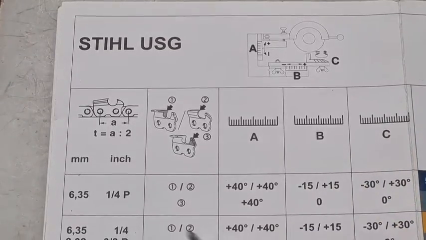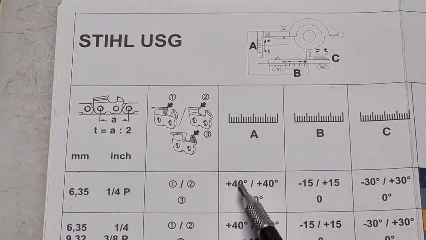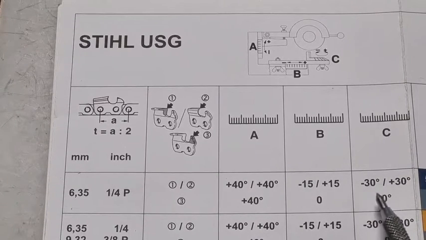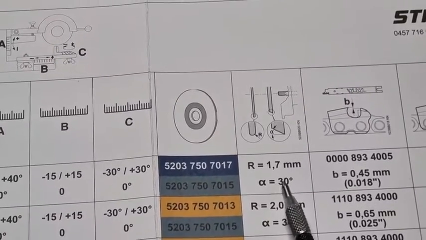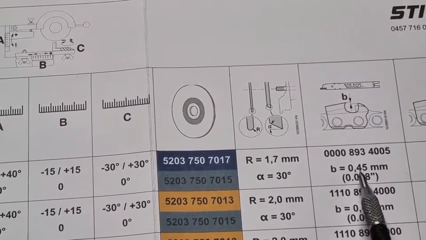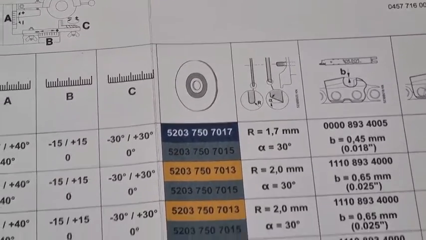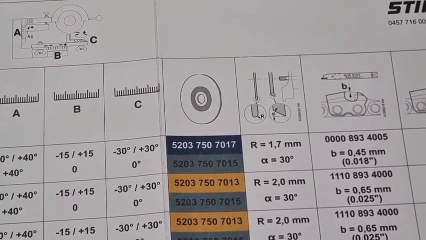So in scale A, if we're going to do this chain here, which is a 1/4 inch picot, what they're telling you is to leave it at 40 degrees, leave the vise at 0, leave the C scale at 0, use this raker wheel over here, it's got this number here, dress the wheel at 30 degrees, and that's the raker number, and again that's the top plate cutting angle. Pretty straightforward when somebody tells you about it.